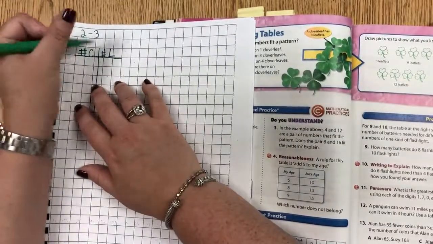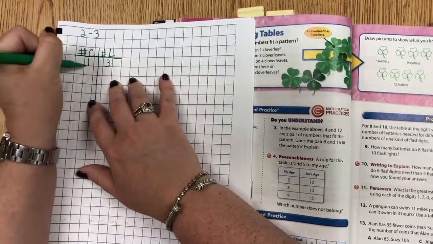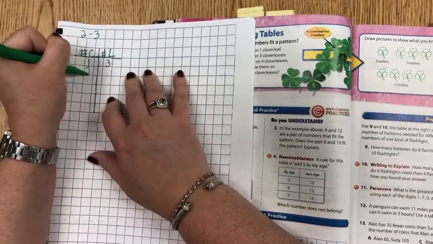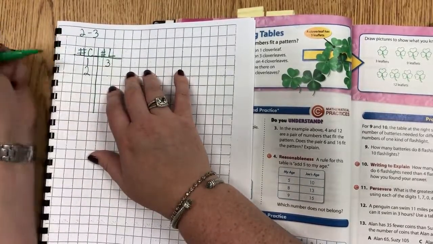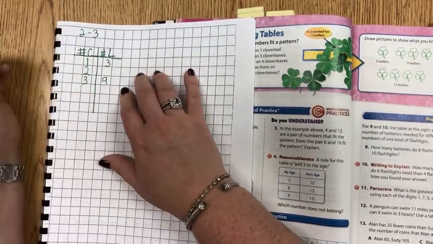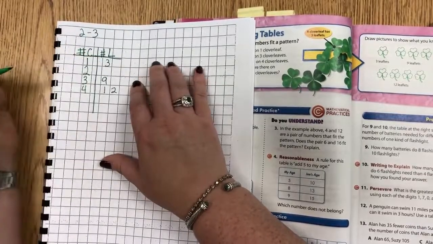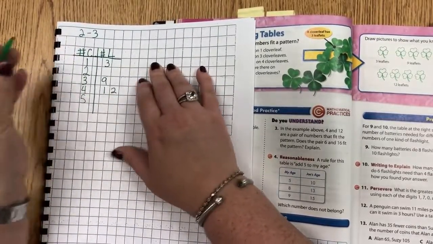So on one side, there's a 1. And on the other side, there's a 3. On one side, there's a 2. And then it's blank. On one side, it's a 3. And then it's 9. On one side, it's a 4. And then it's 12. On one side, it's 5. And then there's another blank.